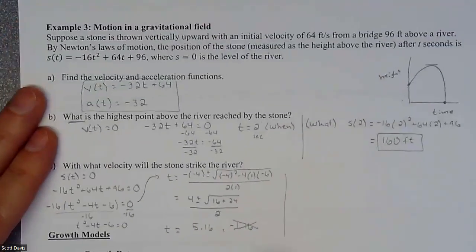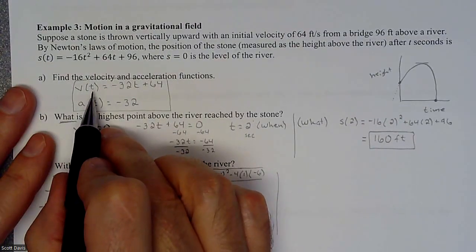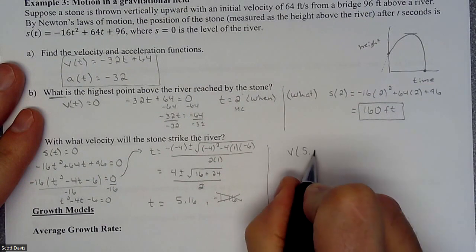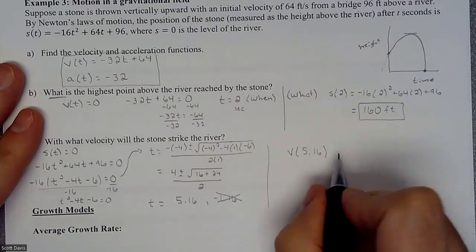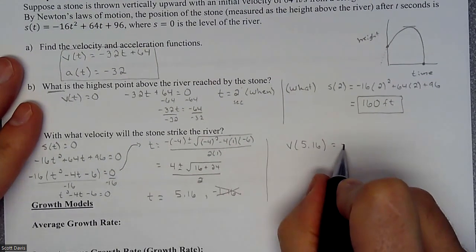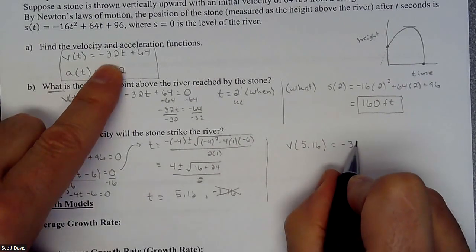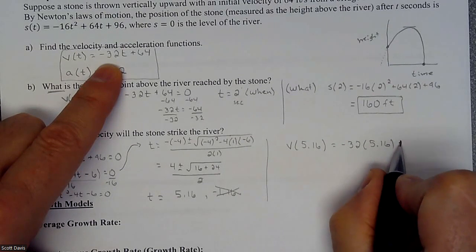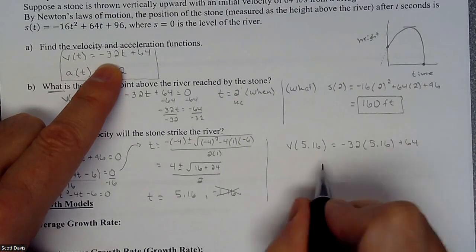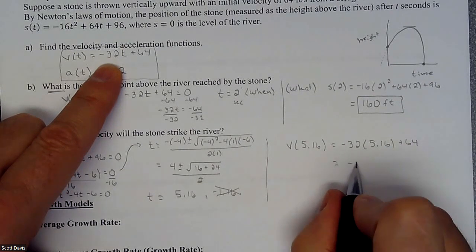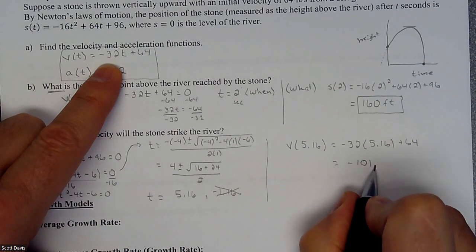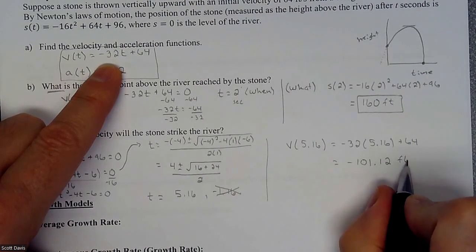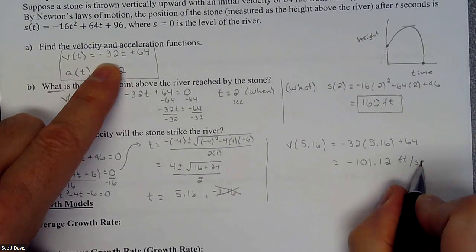So we use that now with our velocity equation. We would like to know the velocity at 5.16 seconds. And so that would be us doing negative 32 times 5.16 plus 64. And if we throw that all into the calculator, we would get negative 101.12, and it's a velocity in feet per second.